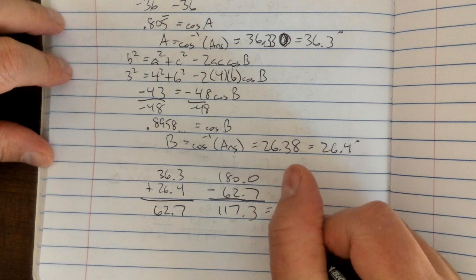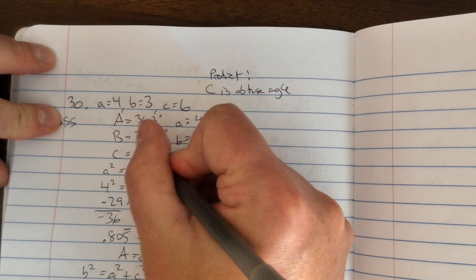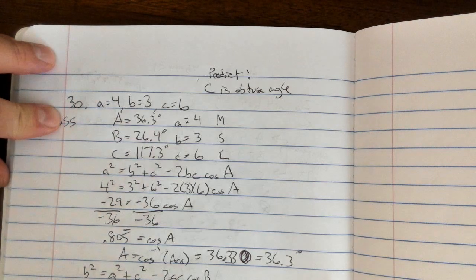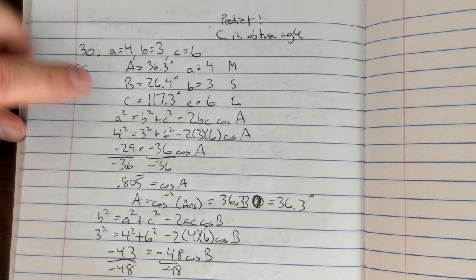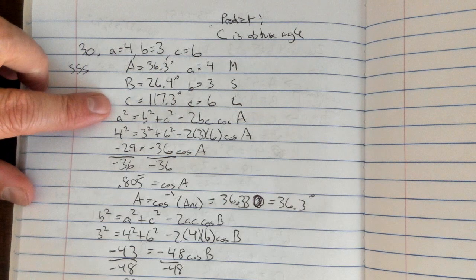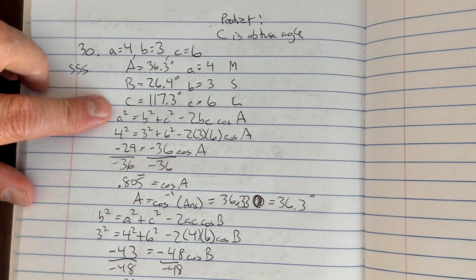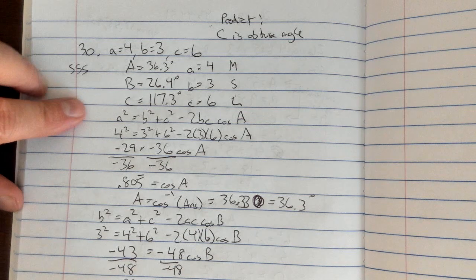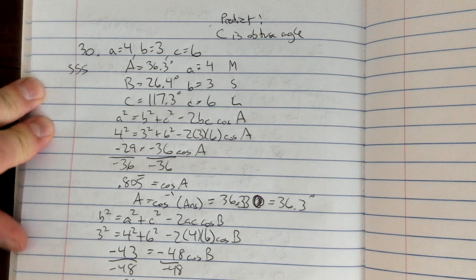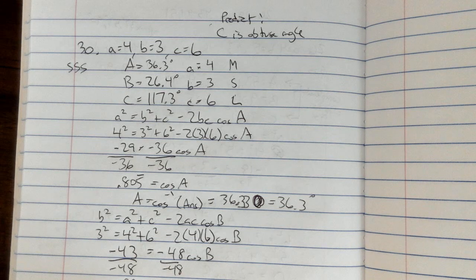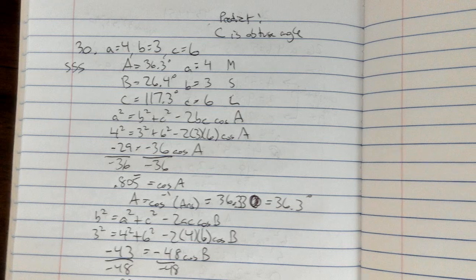And so that would be capital C. Okay, so sure enough, that was an obtuse angle. Okay, so that's the end of that type problem.